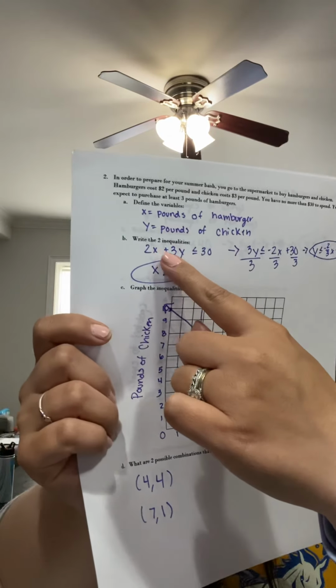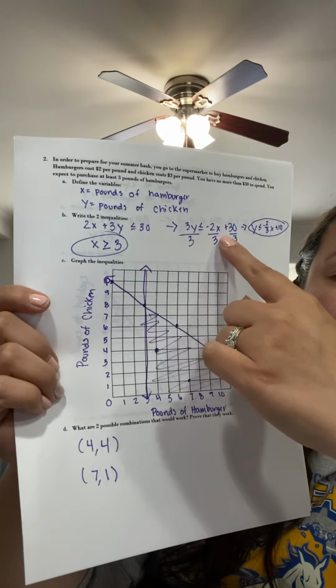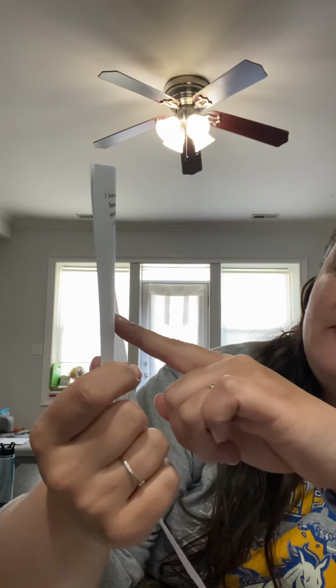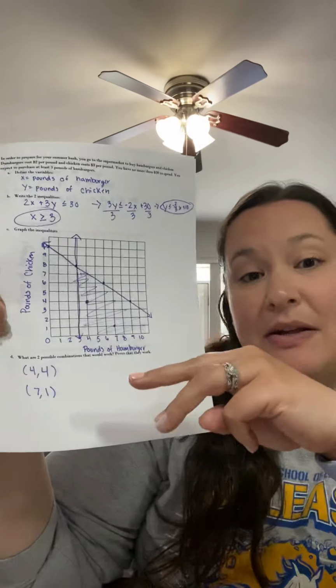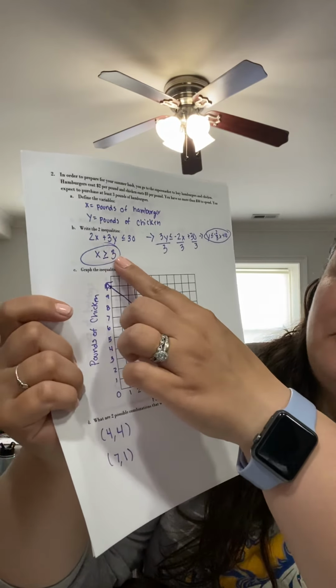Changing to slope-intercept form, I have to move the 2x over by subtracting it. Then I have to divide all the numbers by 3. And when I do that, I end up with this equation right here. Then the other piece of information is that you expect to purchase at least 3 pounds of hamburger. So that means 3 pounds of hamburger or more. That's why I've got x is greater than or equal to 3. And I know it's x because up here, I already wrote out that x is hamburger, so I'm not going to use y.